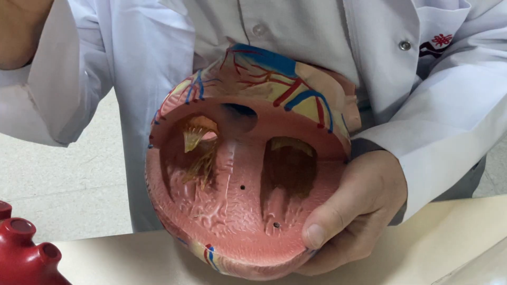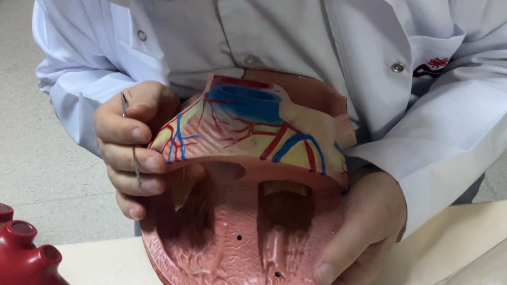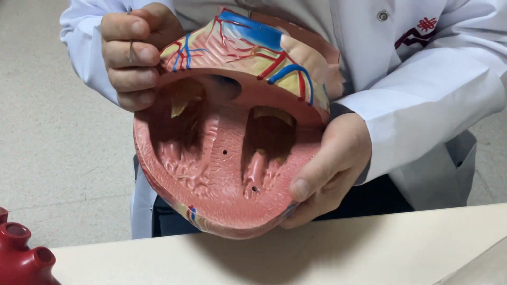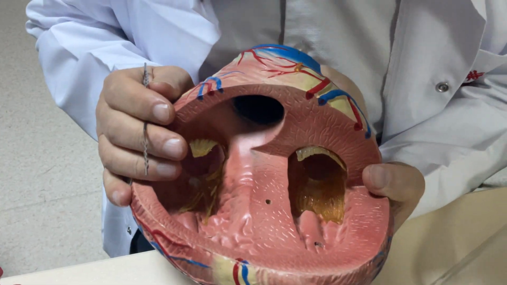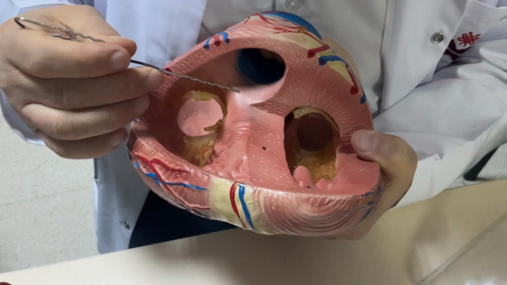If it does not close completely, what happens? A ventricular septal defect occurs there.